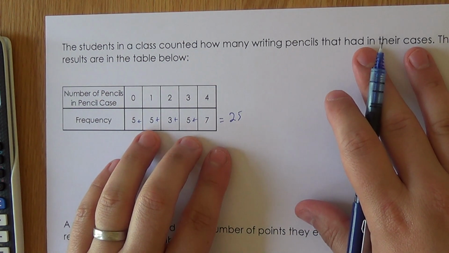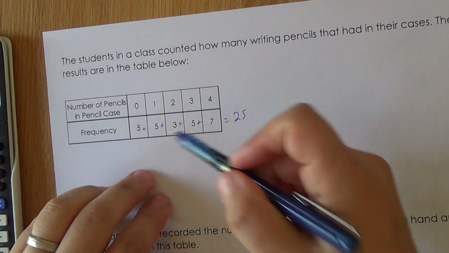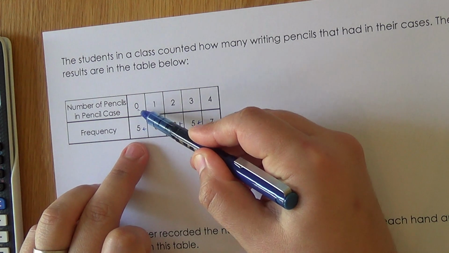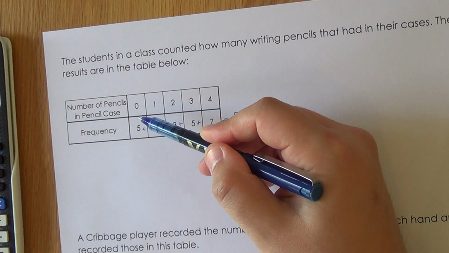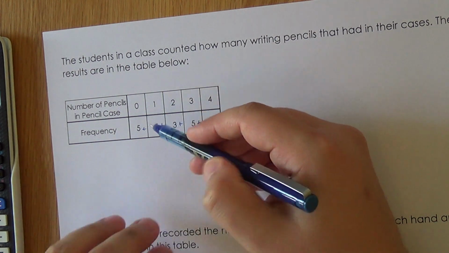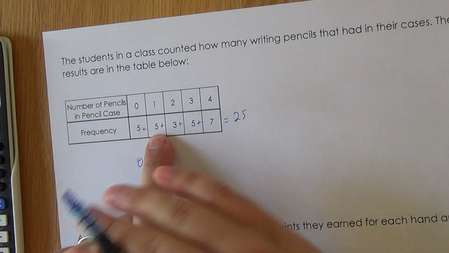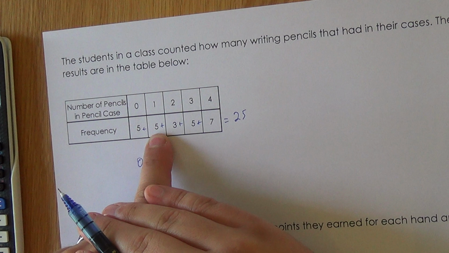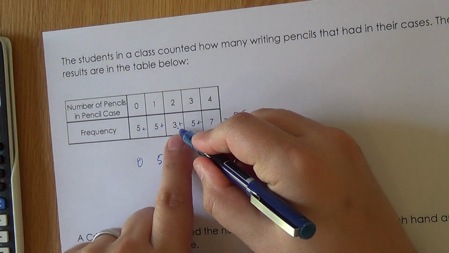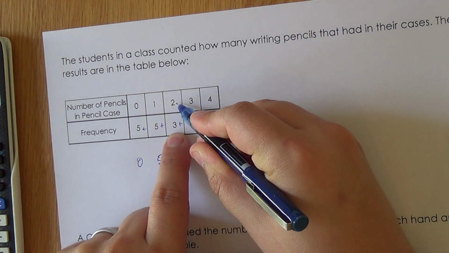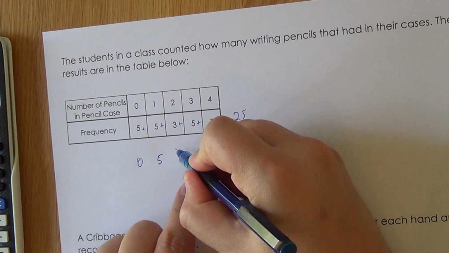What's a bit tricky is finding out how many pencils we have between them because that's not written anywhere. So here, these 5 people each have no pencils. So if they've got no pencils, and there's 5 of them, altogether they've still got no pencils. Now these 5 people each have 1 pencil. So that means that between them, they've got 5 pencils. These 3 people each have 2 pencils. So how many pencils is that? Now you should be able to see that that is 6.